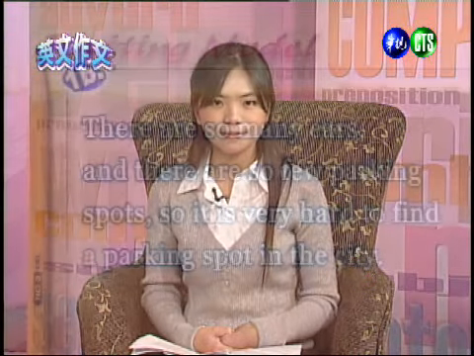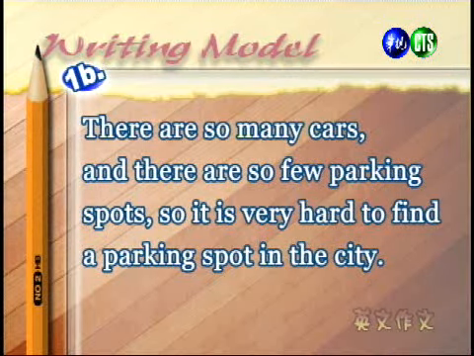Right, let's take a look at another kind of sentence that we can make, and we're going to show cause and effect by just using a compound sentence. This is our new sentence. There are so many cars, and there are so few parking spots. So it is very hard to find a parking spot in the city.